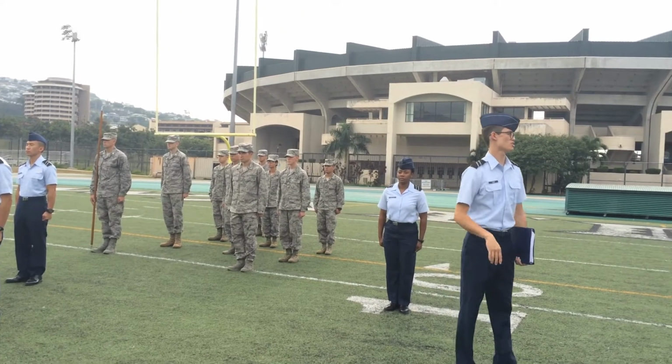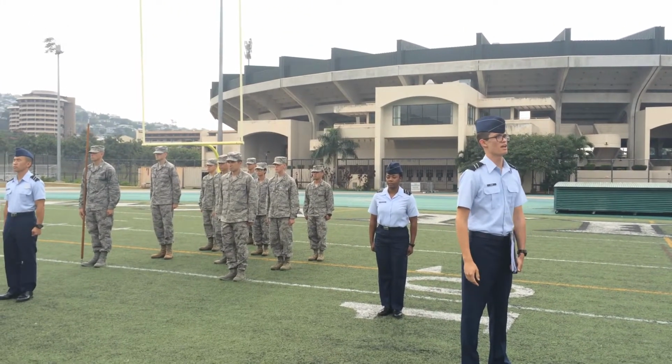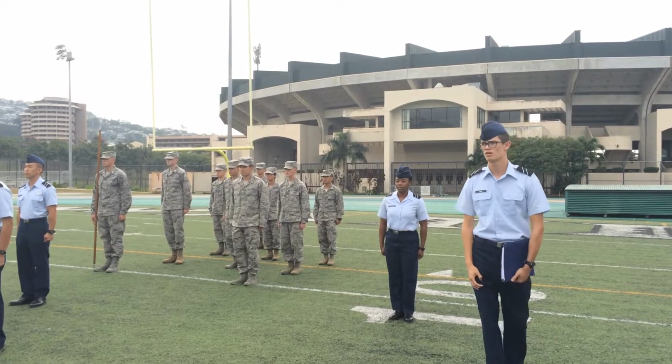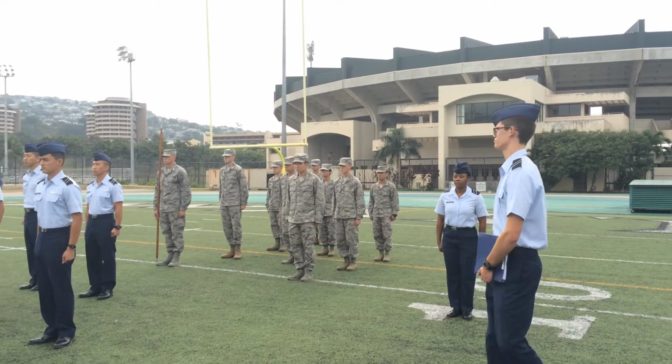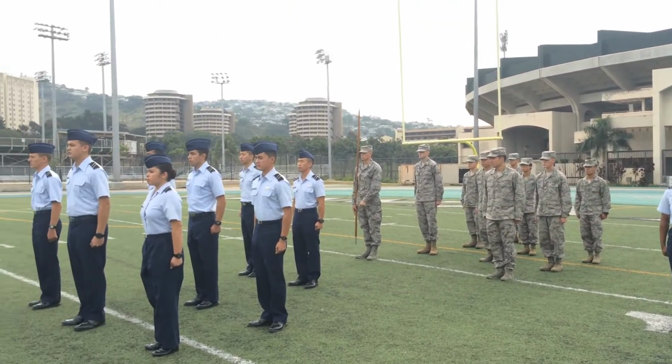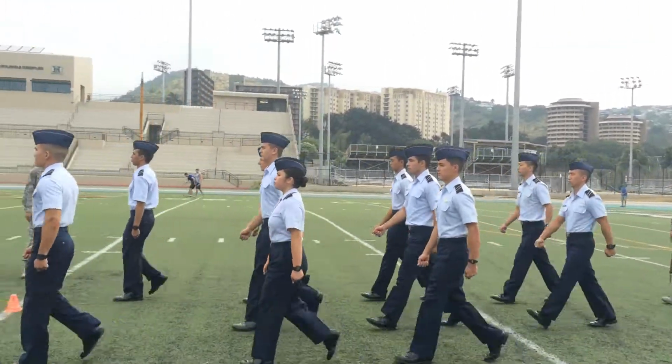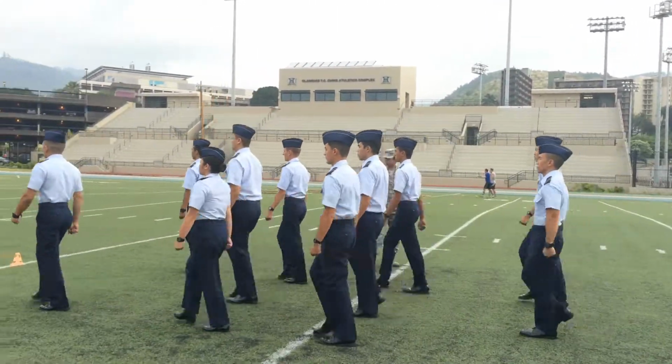So what we're going to do now is march the squadron forward, and then we're going to stop. And we're going to go into column movements after that. Forward. Forward. March. Hut, 2, 3, 4. Hut, 2, 3, 4.